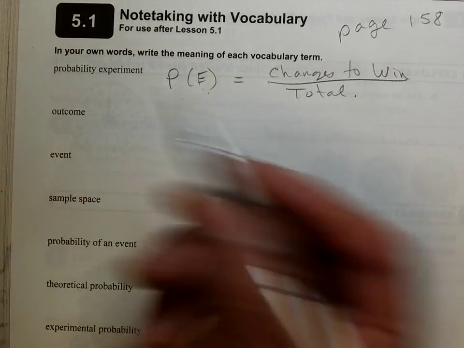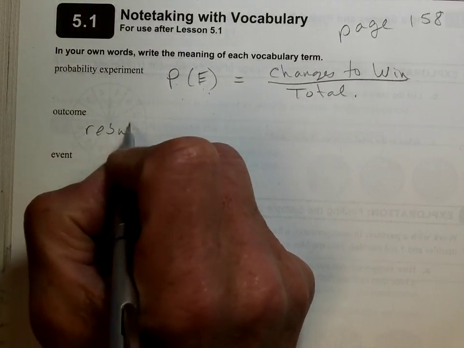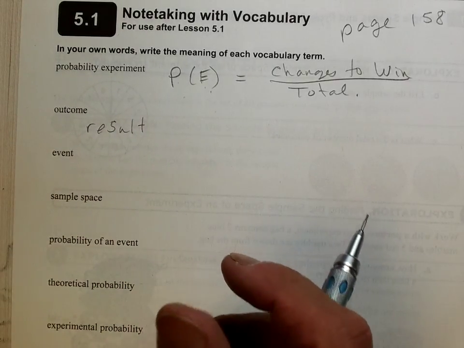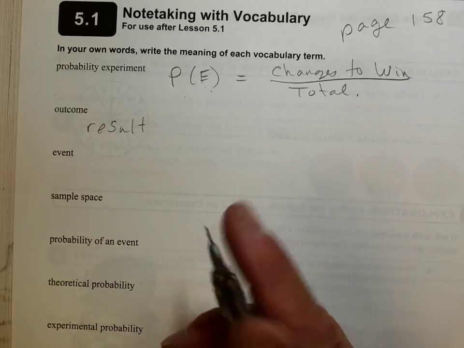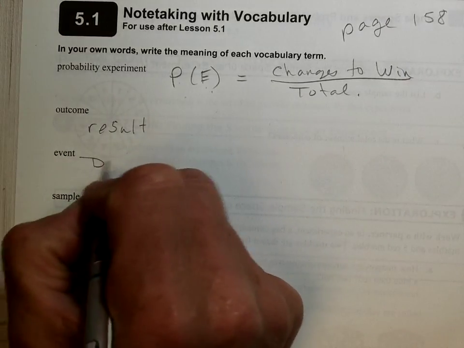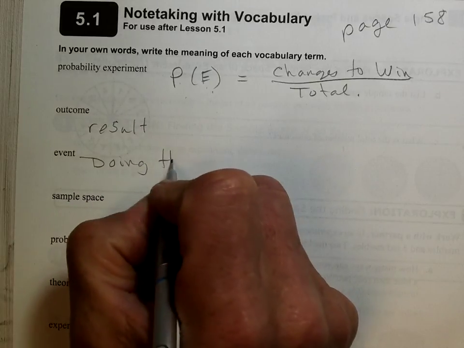Now the outcome is just the result. It's just the result. And so when you guys did your spinner, that was the result, right? You spun. You got some results. You wrote it down, okay? The event is actually doing the experiment. So actually doing the experiment.